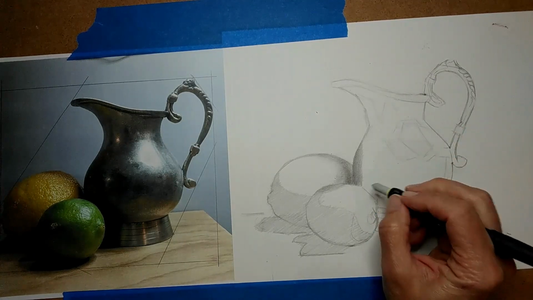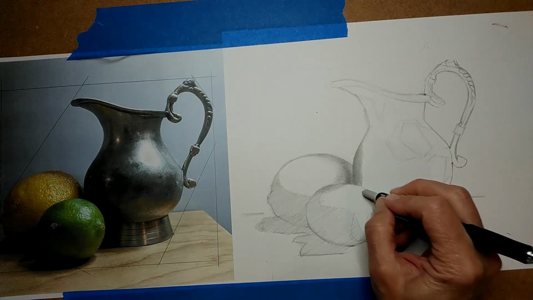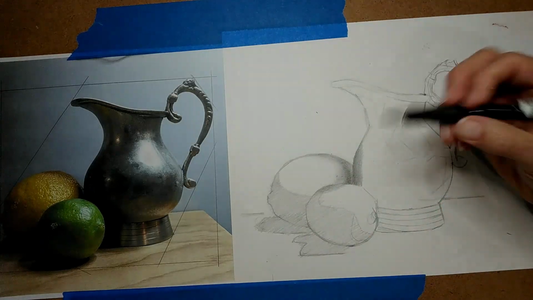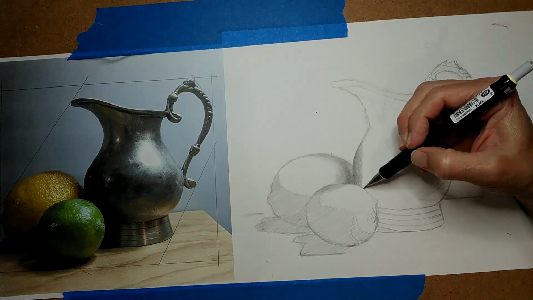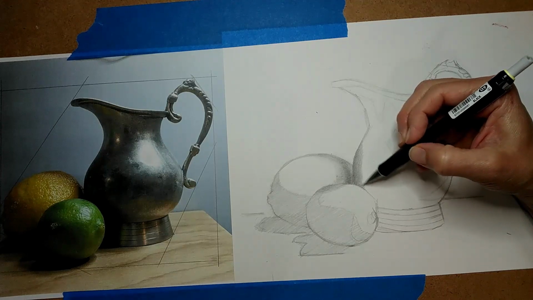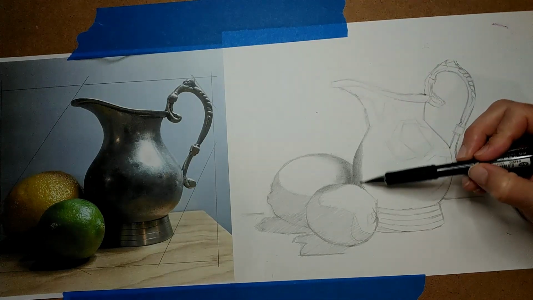Now, this part is going to be the light, so I'm going to clean that up a little bit because that's going to be a nice sharp distinction between the light and the dark.